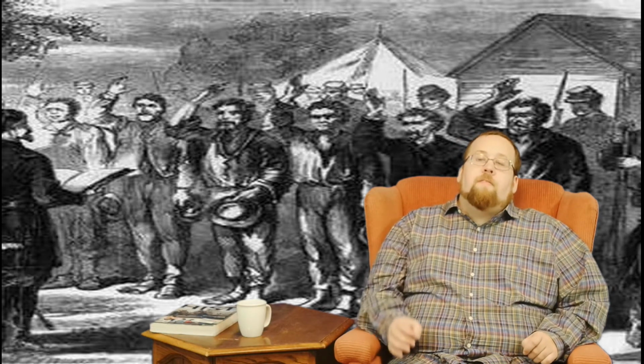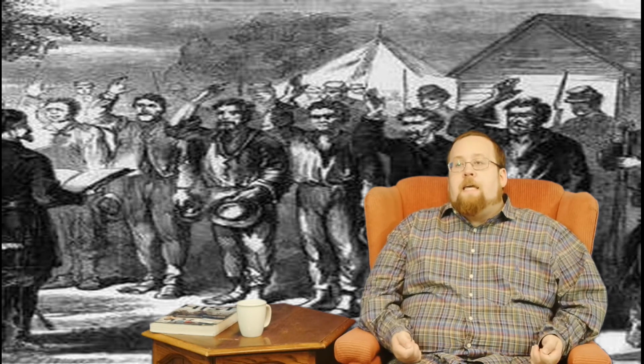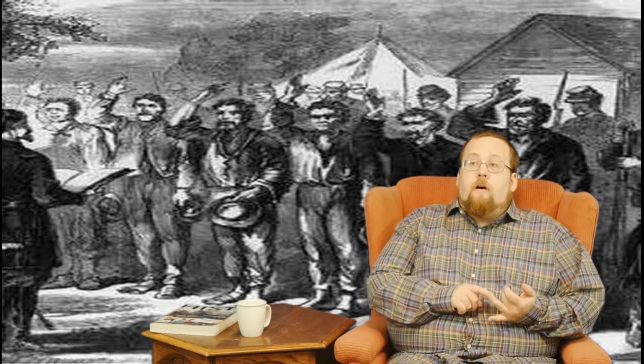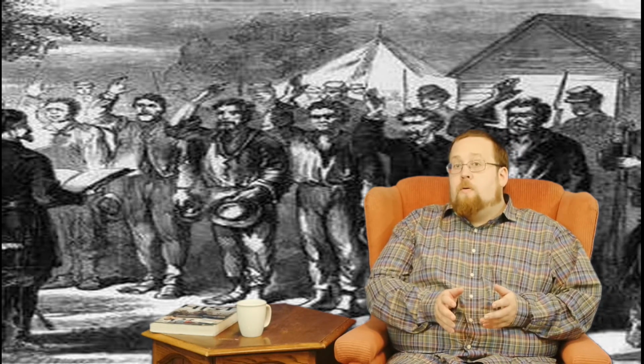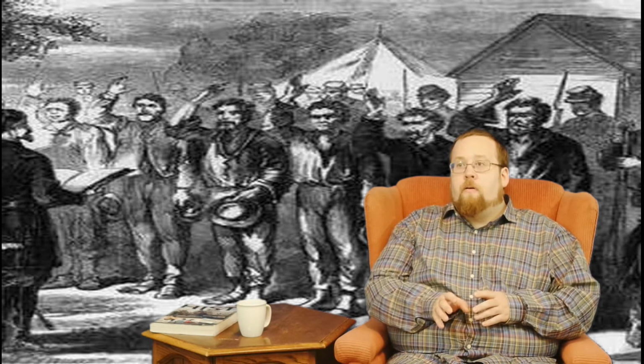Keep in mind, you're not supposed to lie when you take an oath like this. Under the Wade-Davis bill, any Southerner would have had to take this oath in order to vote or to run for political office. It would almost guarantee that any voters or office holders in the South were people who had been loyal to the Union, that had never given material support to the Confederacy.